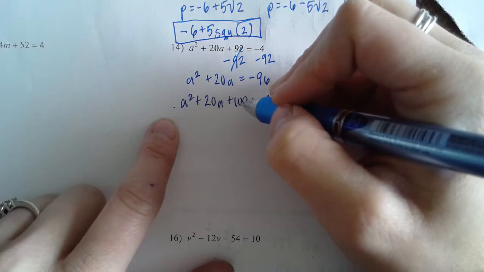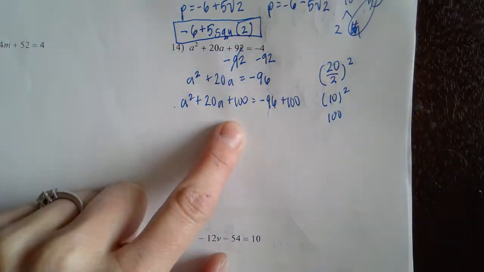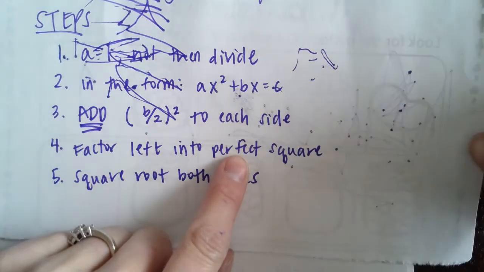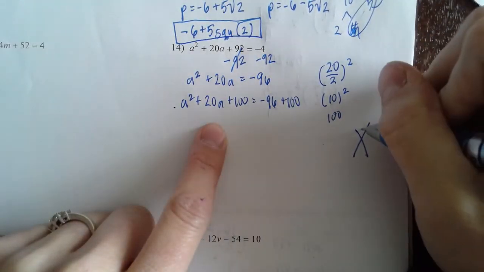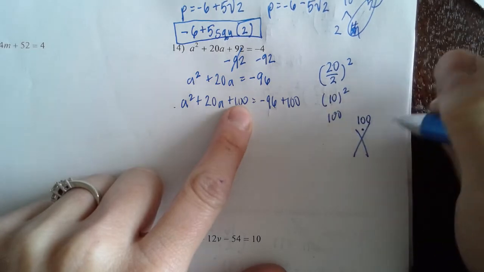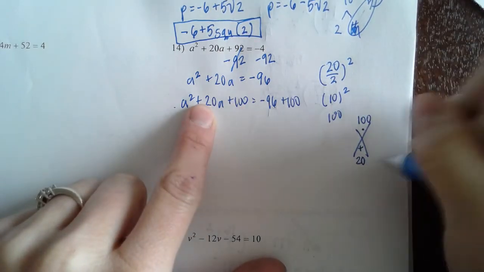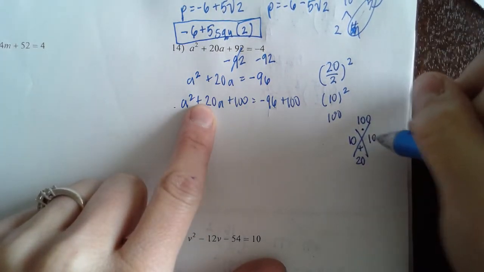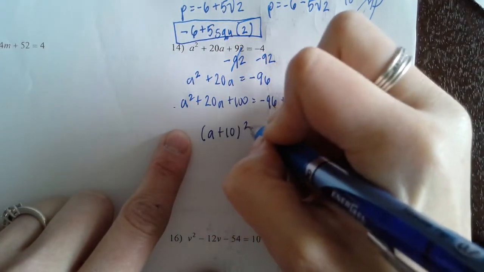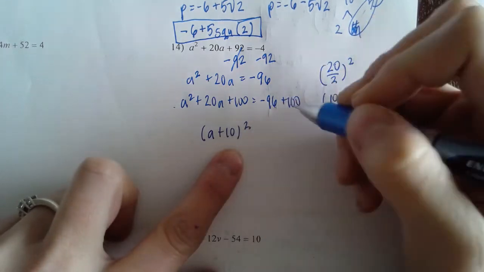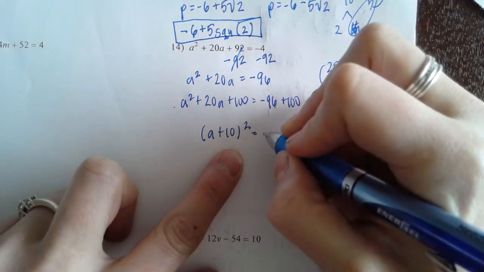Okay, now we're going to factor the left-hand side into a perfect square. So again, if you want to, you could big X. I want to multiply to get to 100 and add to get to 20. Two numbers that are the same, so 10 and 10. That will give me a plus 10 squared, not a squared, a plus 10 squared equals, what, we've got 4.